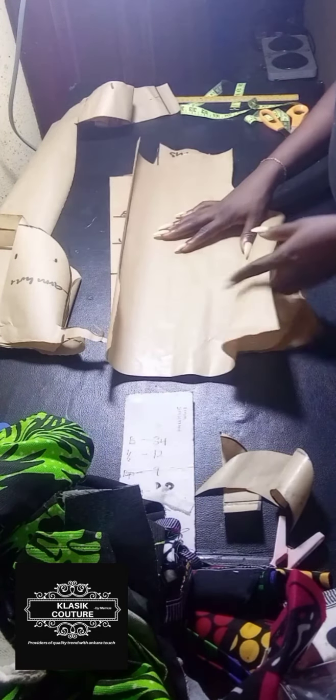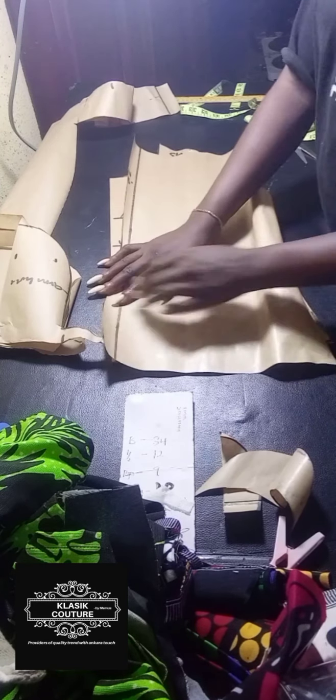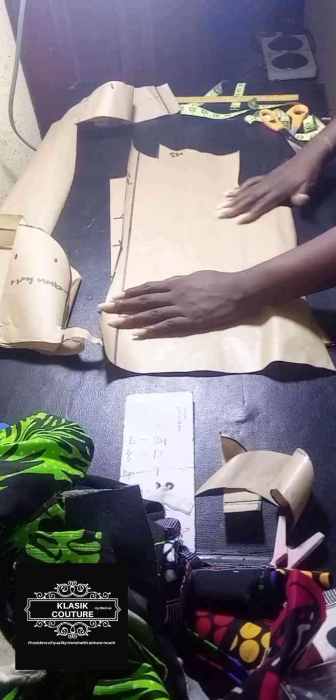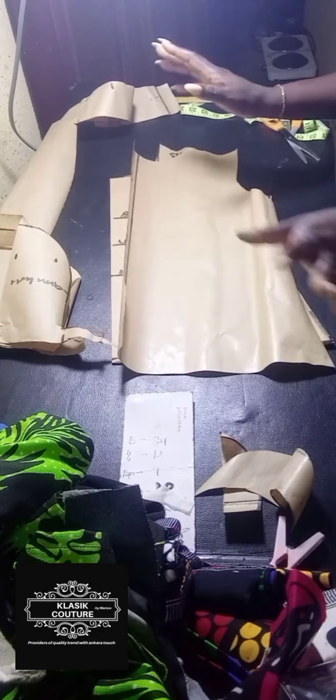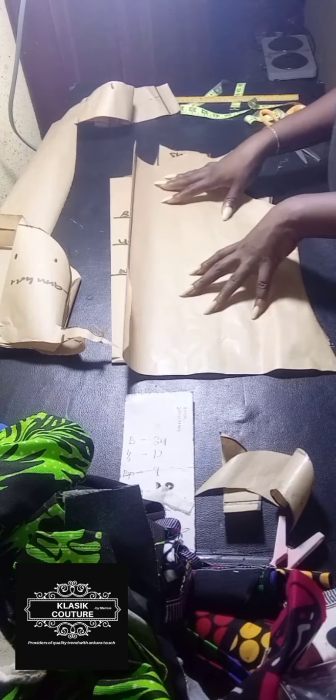This is how well I can understand it, and this is how well I know it. And whenever I show this, it comes out perfectly nice. I hope you understood, and I hope you enjoyed this class.